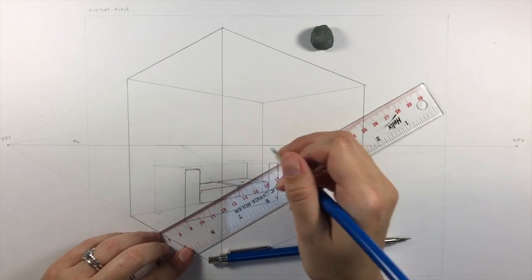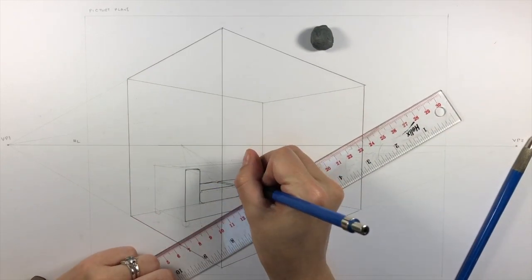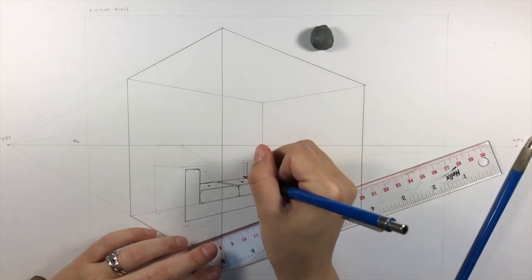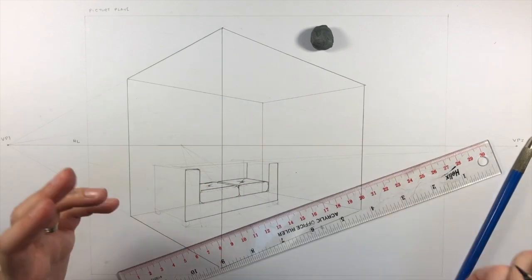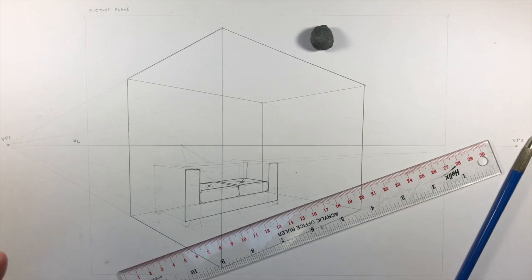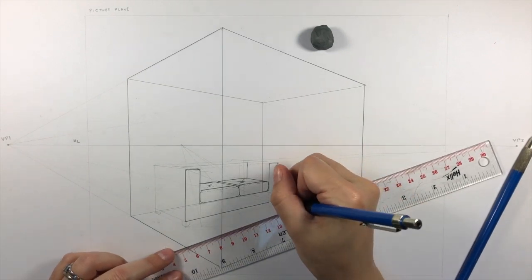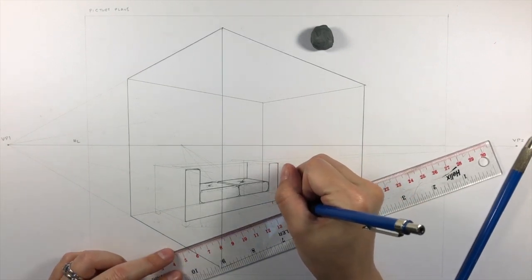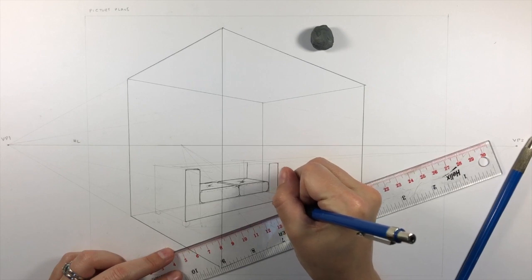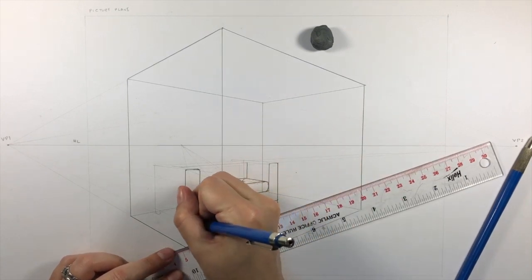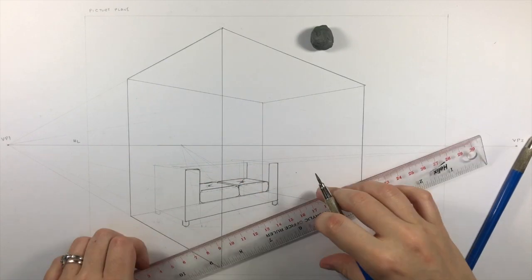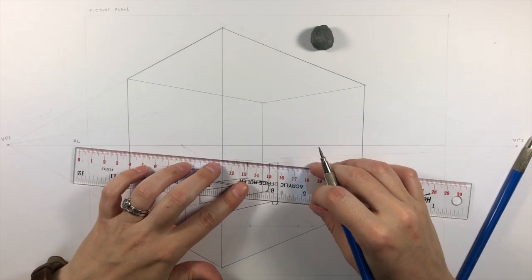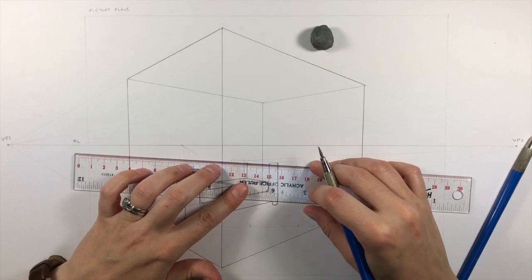Kind of guesstimating where the back of that one is. Okay, so I'll put a button in the center, and I'll even put a little bit of cushion coming out. Just details like that make it more believable and more real. I'll make these rounder feet. Yeah, like that. Now I could draw the top in because I can see that now.